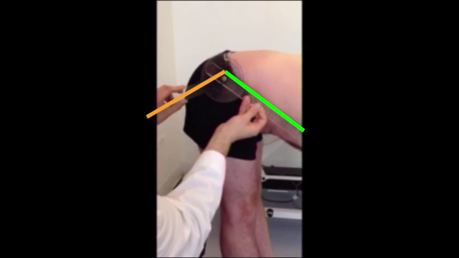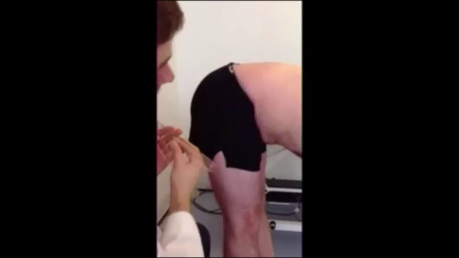Alright, so that is about 58 degrees, and that is close to normal. So that is lumbar flexion goniometry.